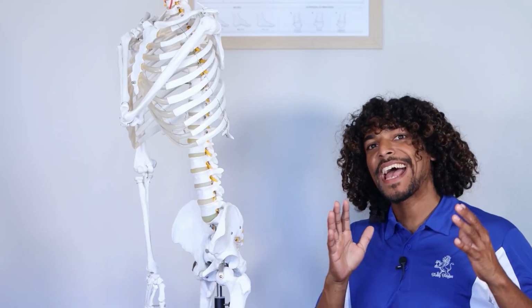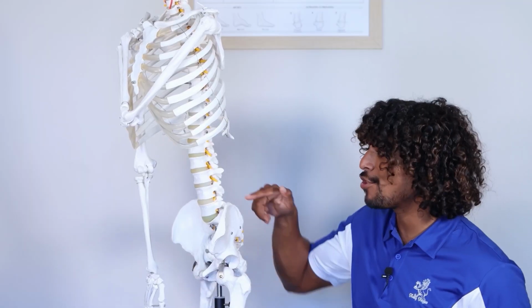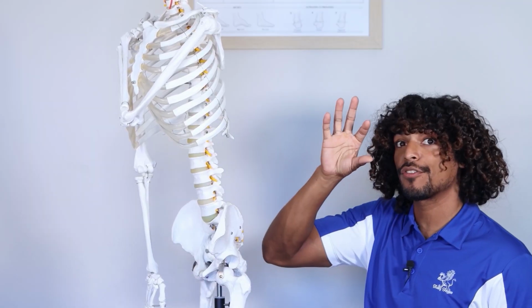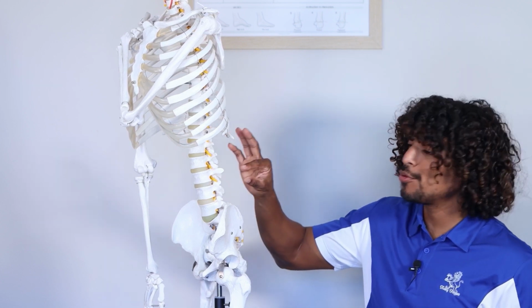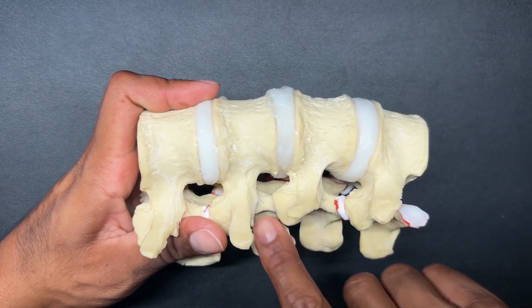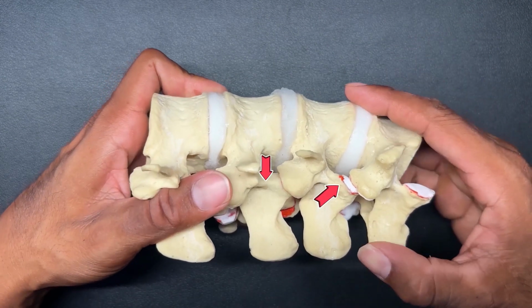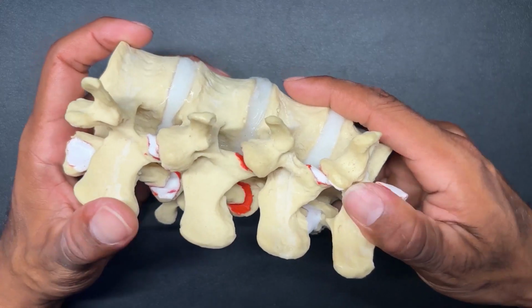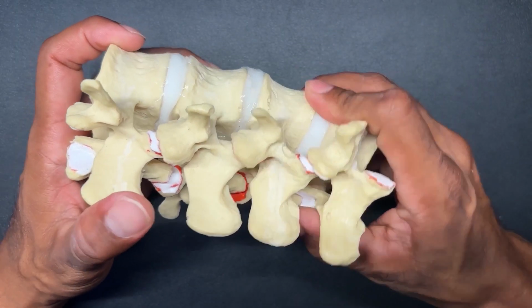herniation. You see, as we age, our formerly plump intervertebral discs slowly start to dehydrate. And as they dehydrate, they're also going to lose height. When disc height decreases, this places extra stress on the posterior joints and ligaments of the vertebrae. This extra stress can cause them to become lax and therefore less supportive.